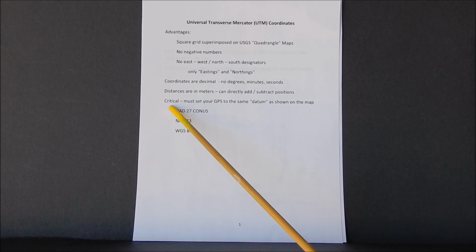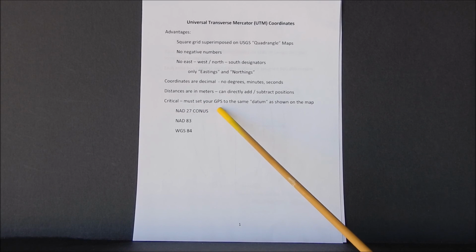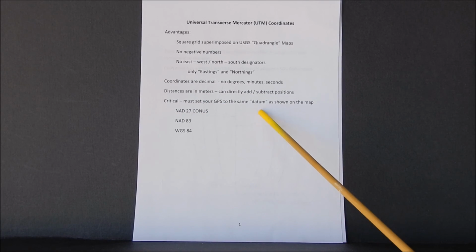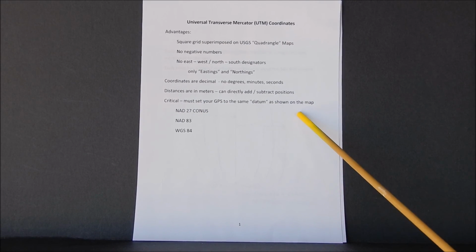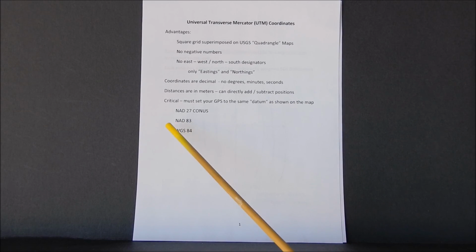Now, one thing that's critical, and I'll show you this on the example I'm going to use today, you have to set your GPS to the same datum as what's shown on the map. Normally it's one of these three.